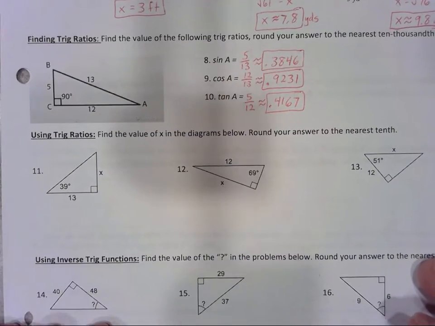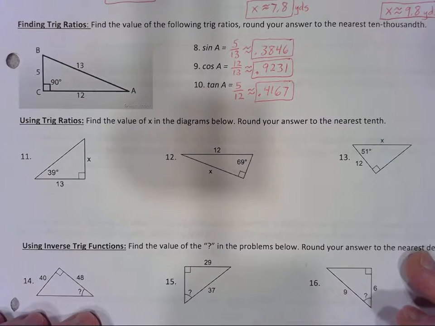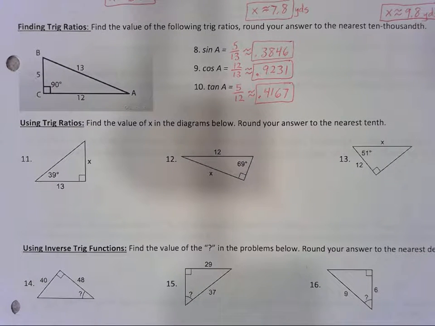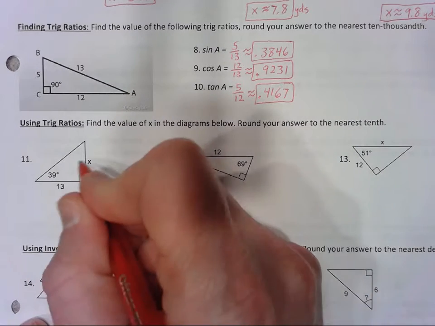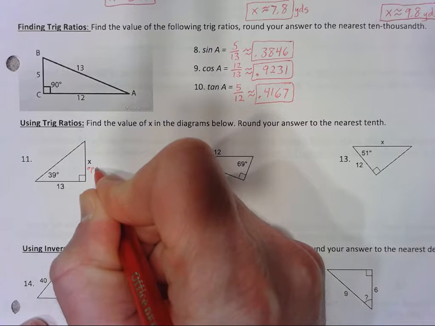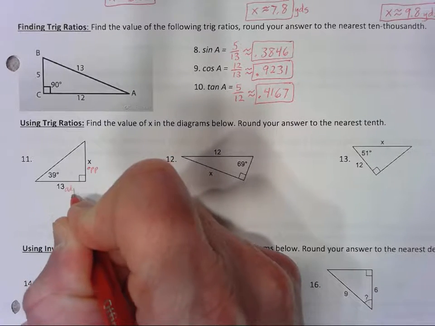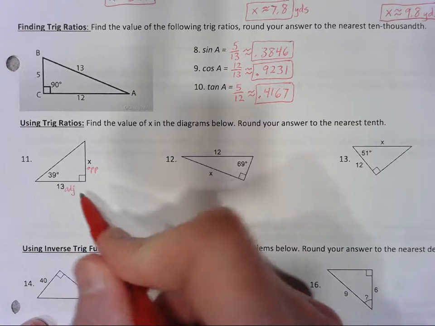Now we want to use those trig ratios to find the value of x, rounding to the nearest tenth. So based on 39 degrees, x is the opposite side, 13 is the adjacent side. Opposite over adjacent is tangent.